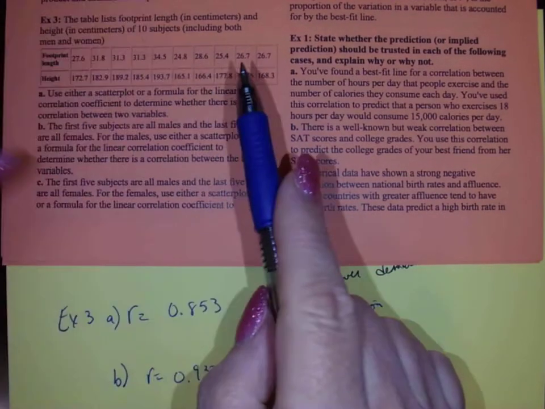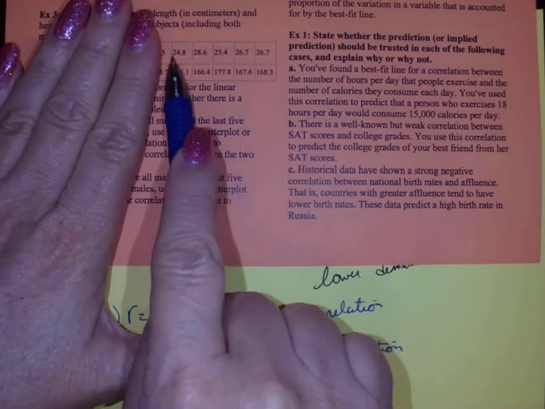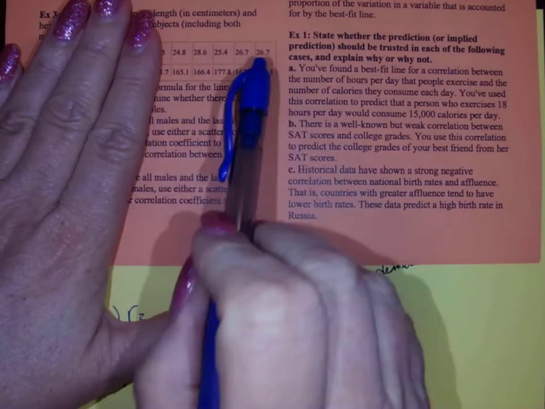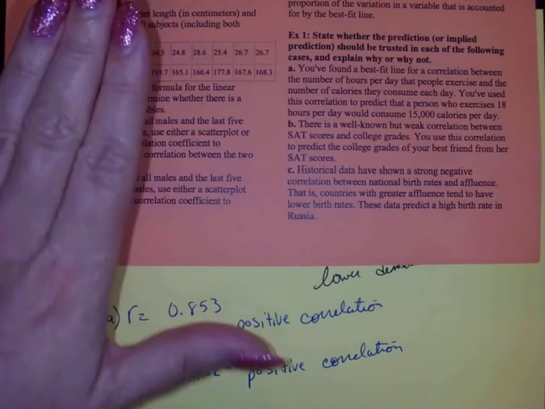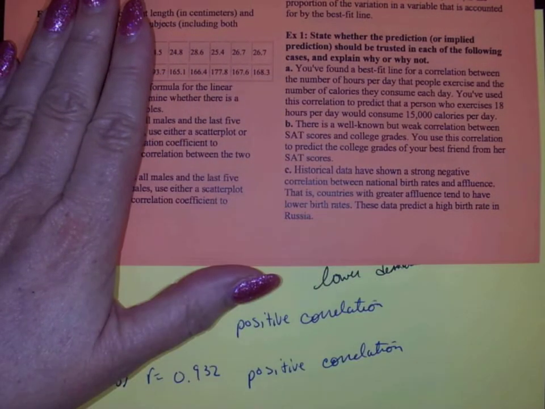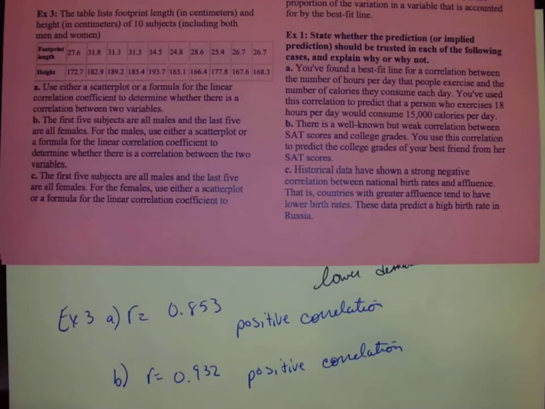And on this one, this is their height for women. And then here is our footprint length, the footprint to the height in centimeters.